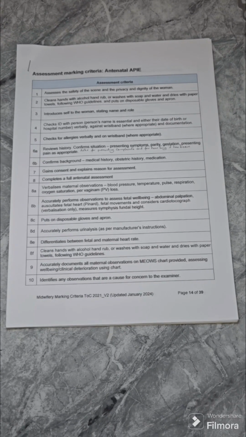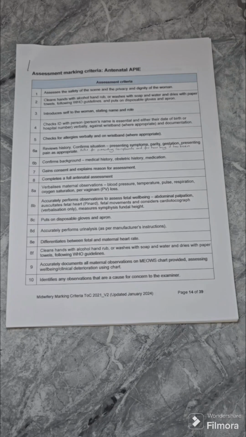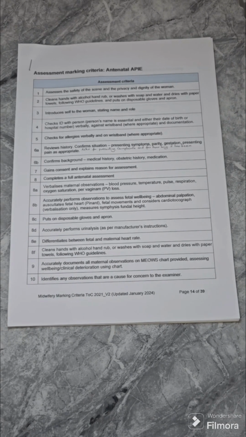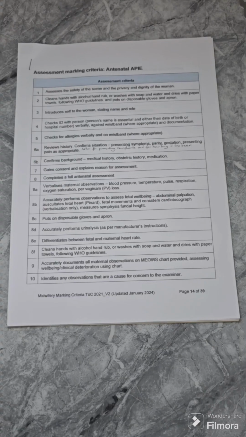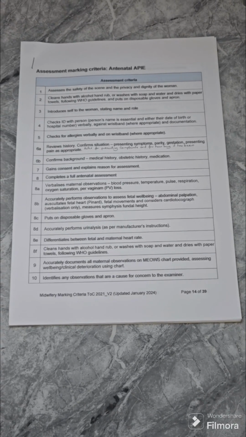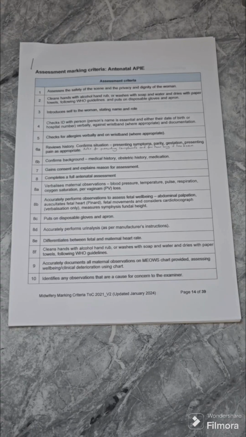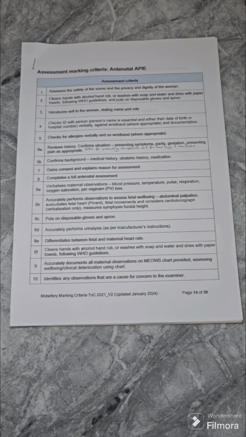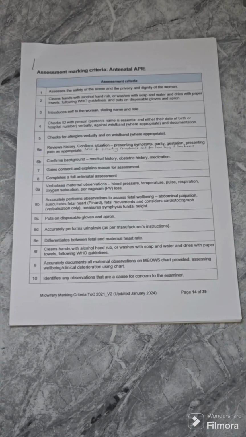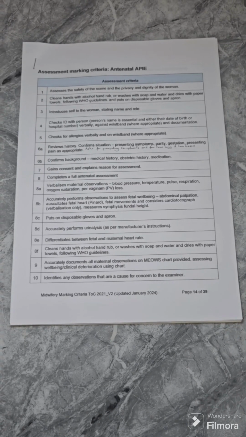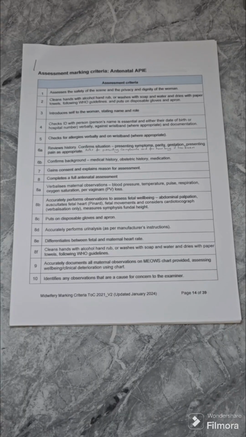Then clean hands with alcohol hand rub or wash with soap and water, dry with paper towel, following WHO guidelines. We already talked about that. Accurately document all maternal observations on the MEOWS chart provided. I'll show you details of how to fill our MEOWS chart, okay? Assess the well-being, clinical deterioration using a chart. Identify any observations that are cause of concern to the examiner, okay?